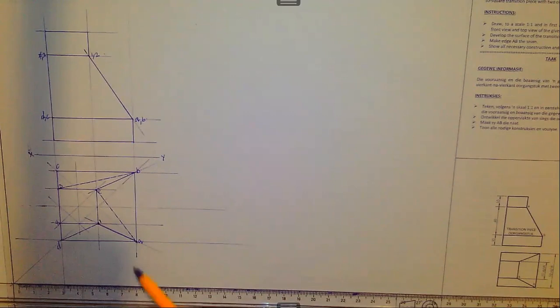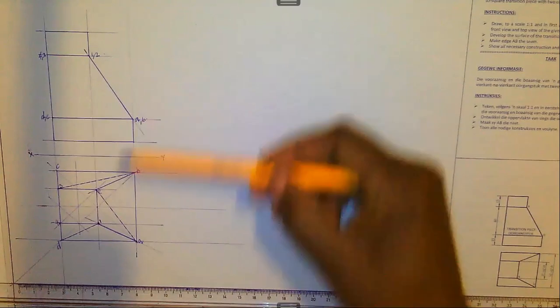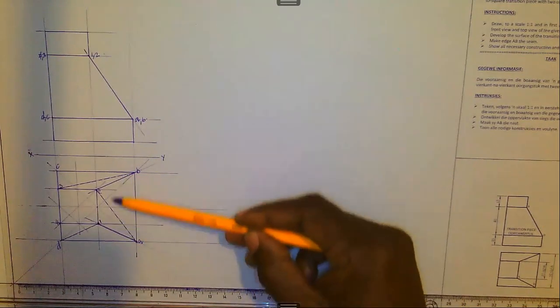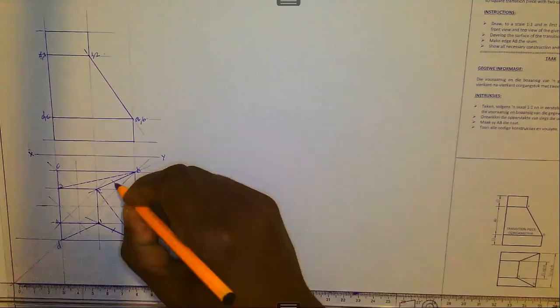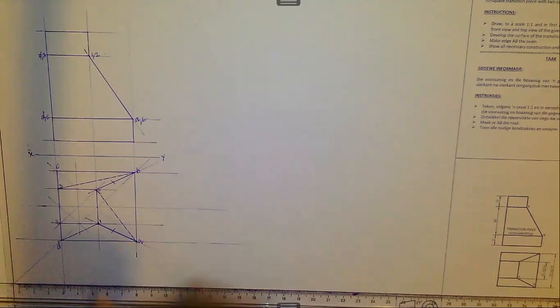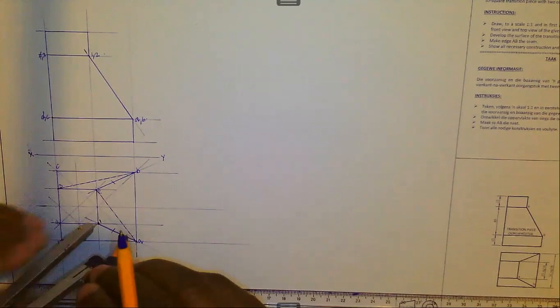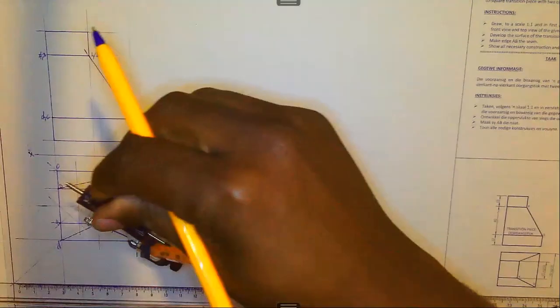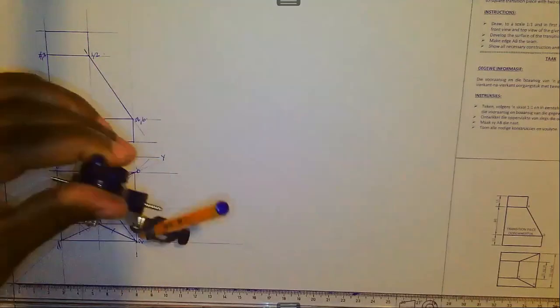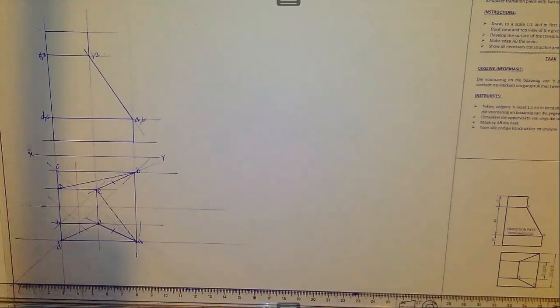The true length of 1A would also be the same as 2B, okay? So I'm going to indicate here with a small little line like that to show that this line and that line are equal, okay? So I stand at point 1, open to point A, like this, then describe an arc. Describe an arc like that. So I've moved point 1 from here to the line which is parallel to the ground line.